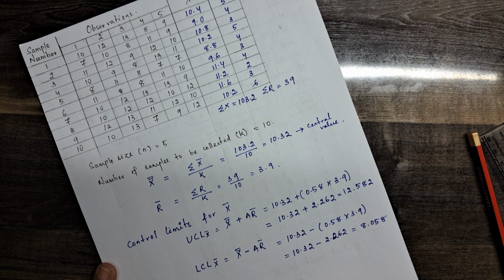Is 2.11 into 3.9 equal to 8.229. Lower control limit for R equal to D3 into R bar. The D3 value is given in the question, 0.00 into 3.9, which is equal to 0.